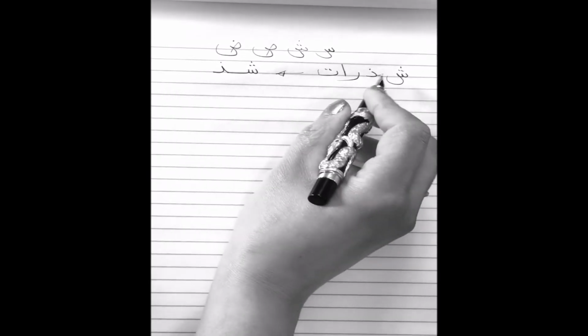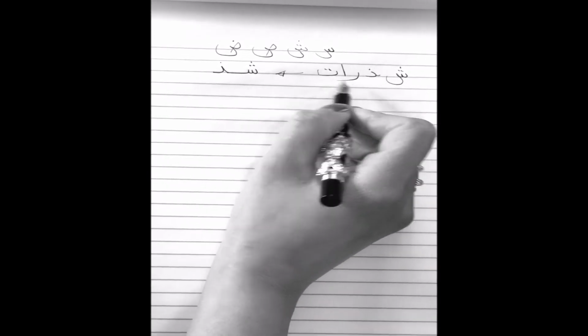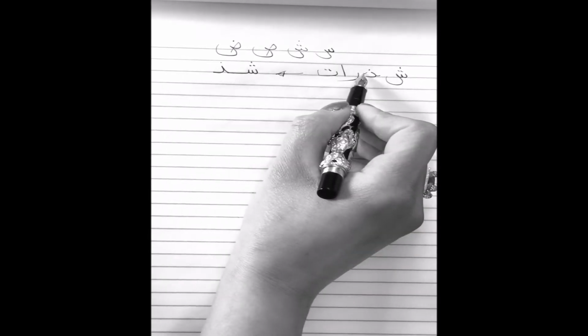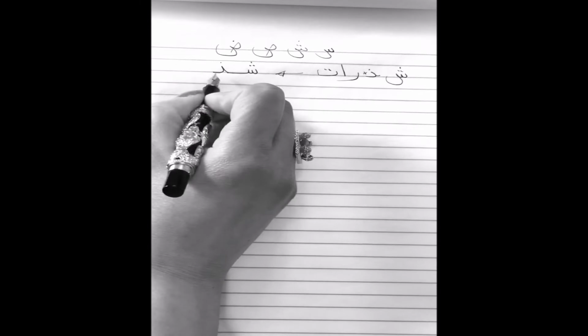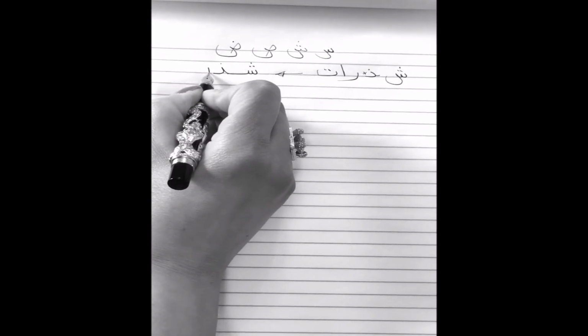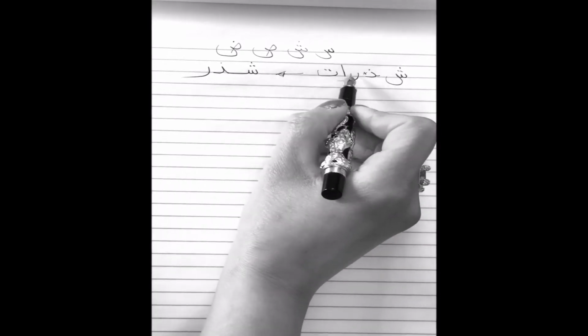Now the dhal is followed by a ra. The dhal is unsocial, so it does not connect from here. So that means I'm writing the ra separately on the line like that. And then also the ra is unsocial, doesn't connect from the left.